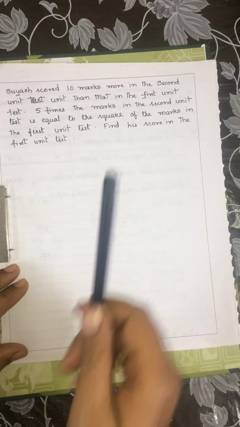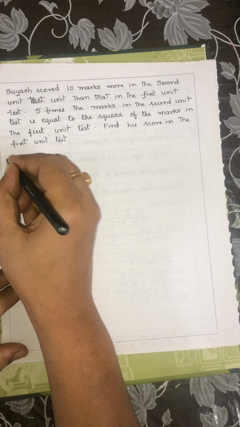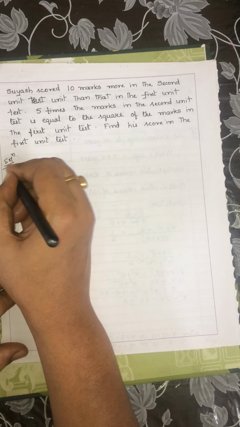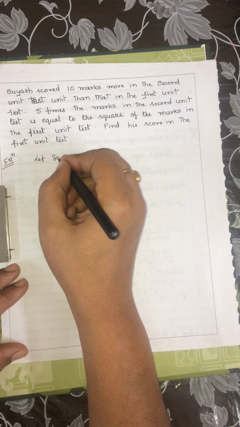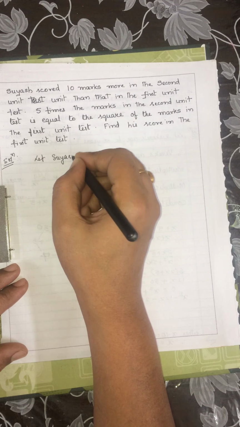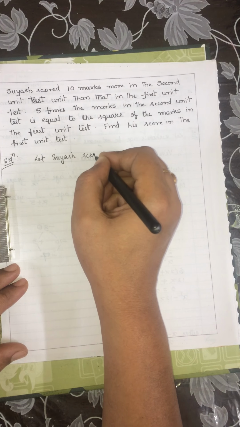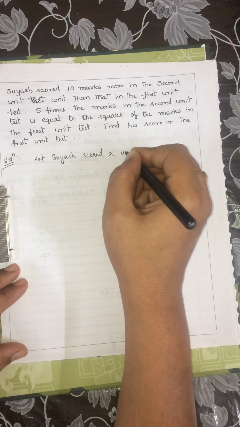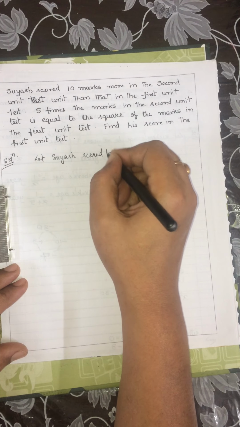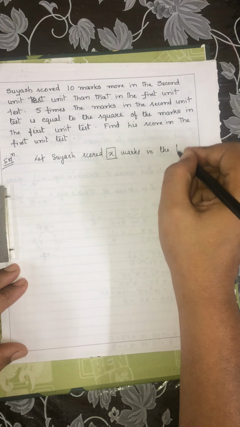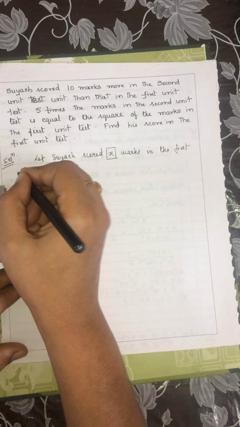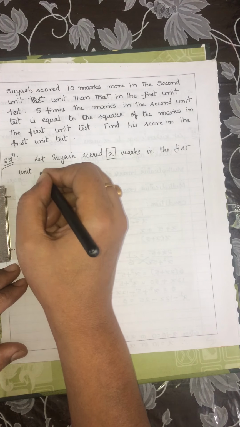Suyash scored 10 marks more in the second unit test than in the first unit test. So we don't know what the score in the first unit test is. So let us consider Suyash's marks in the first unit test to be x. Suyash scored x marks in the first unit test.